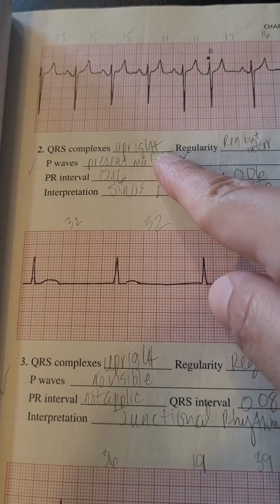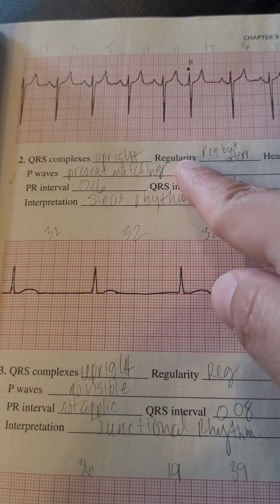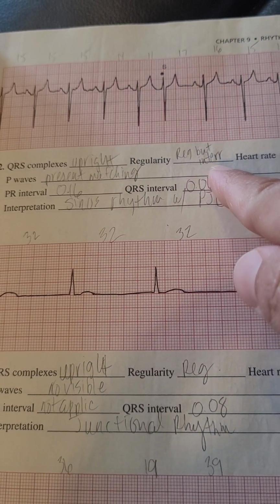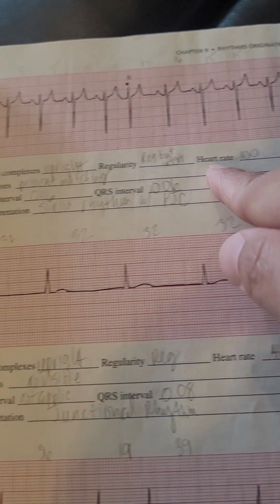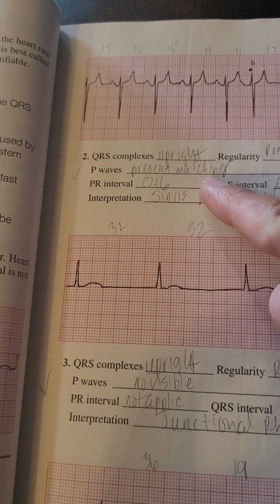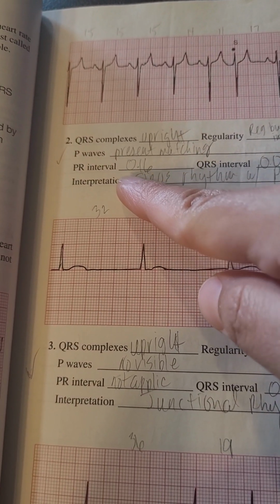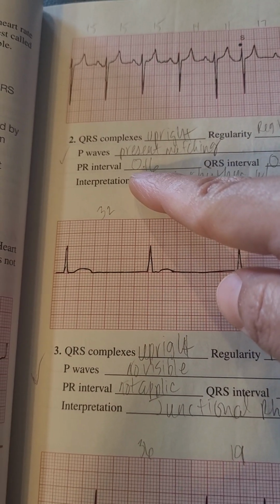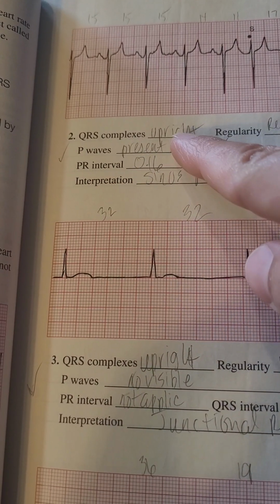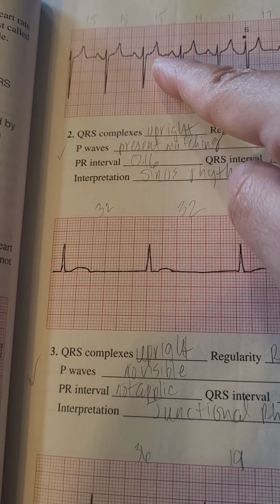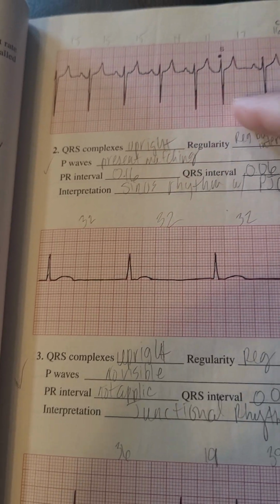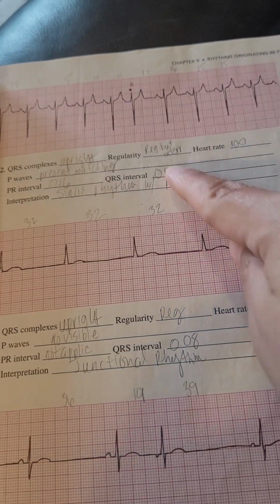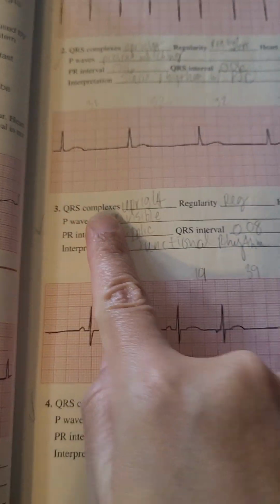The QRSs are upright. Regularity is regular but interrupted. Heart rate. Okay, so it just wants you to fill in the blanks here. PR interval 0.16. So the underlying rhythm is good. It's just that PJC.